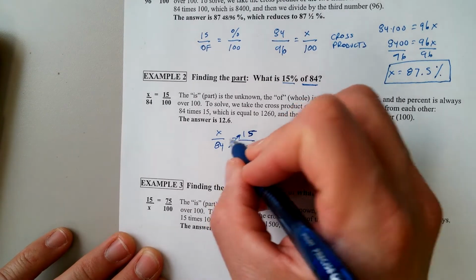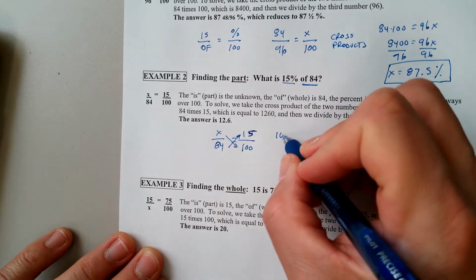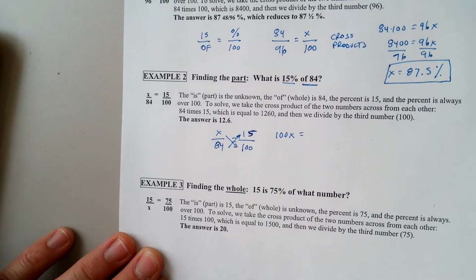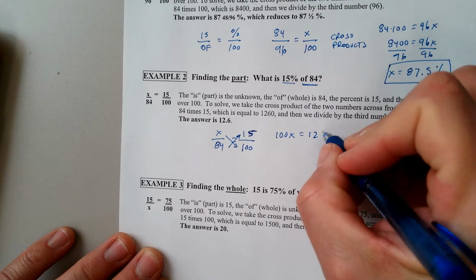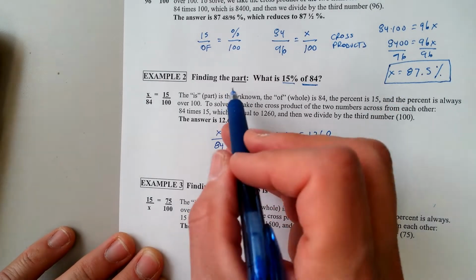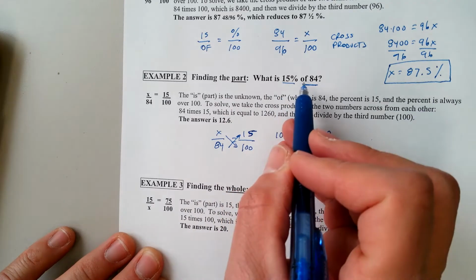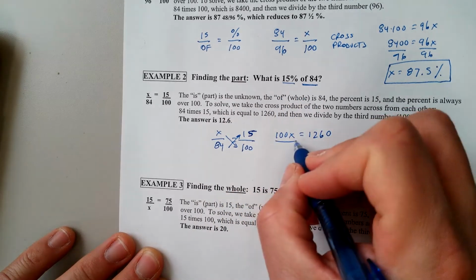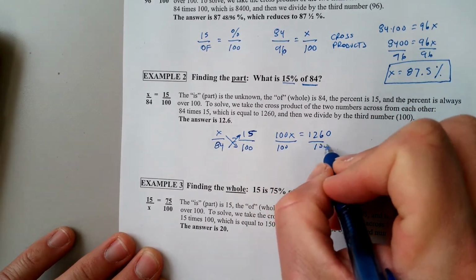Again, I'm going to use the cross products. So I've got 100x equals 84 times 15. If I use my calculator, I'll get 1260. Now remember, we're looking for the part. What is 15% of 84? So I've got to divide both sides by 100.